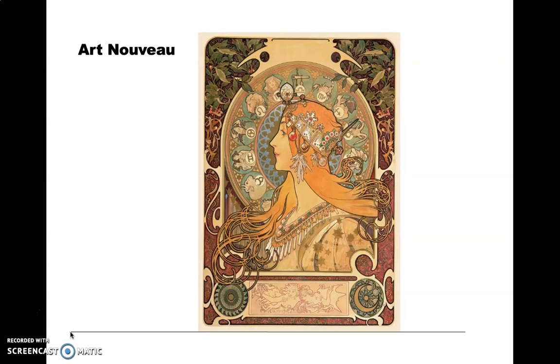So each civilization had a woman who characterized their nation, like Britannia. And a lot of these Art Nouveau works were stylized on these powerful and feminine women.